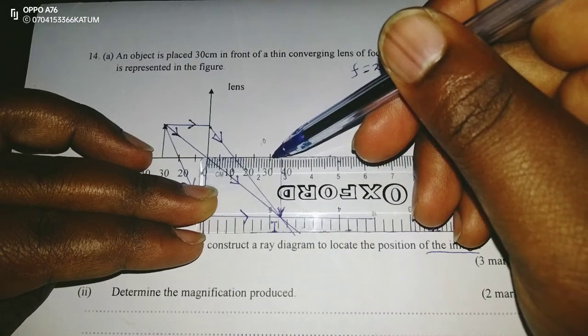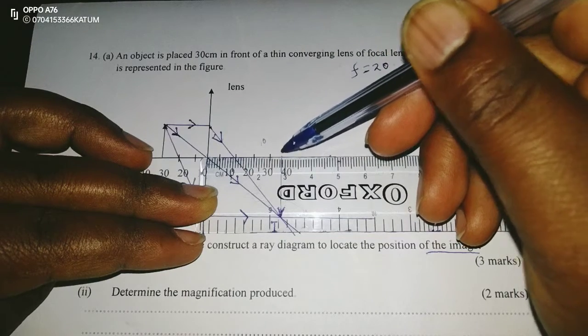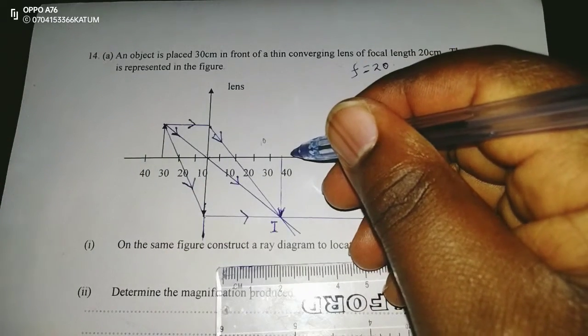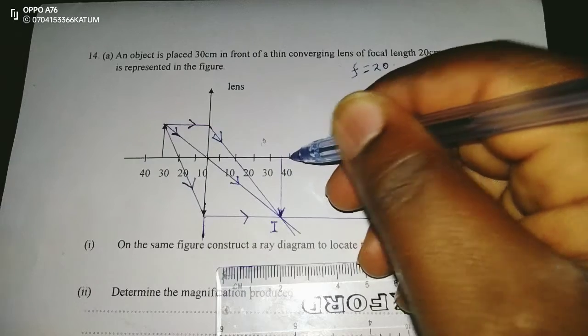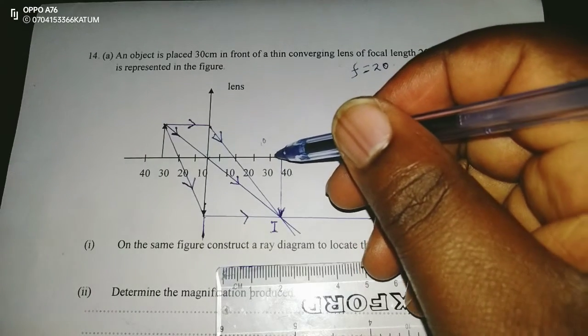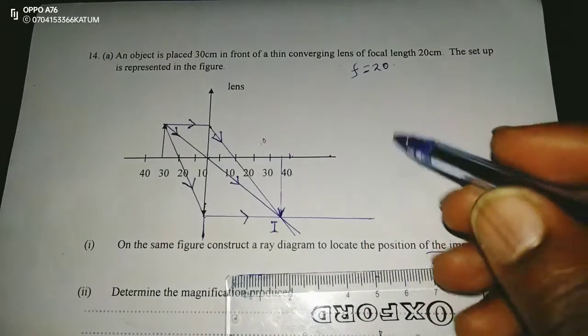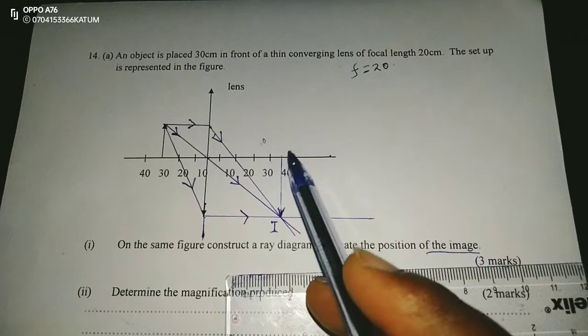Then we have 3 divisions. That means with another 6 divisions, this could have been our 40. So this image is being formed at 35 centimeters because it is in between 40 and 30.